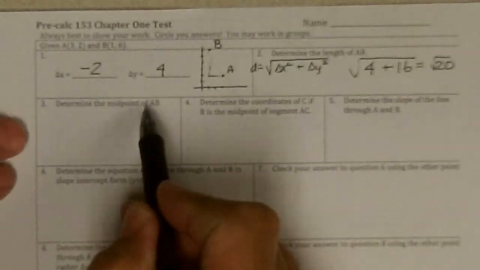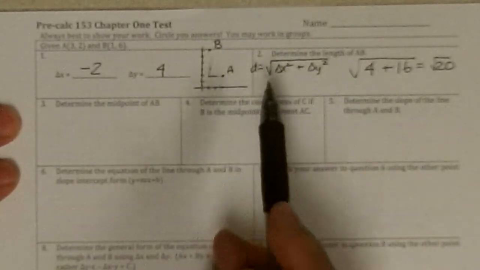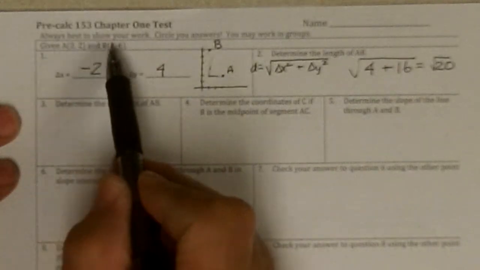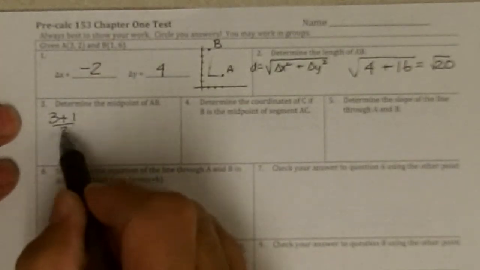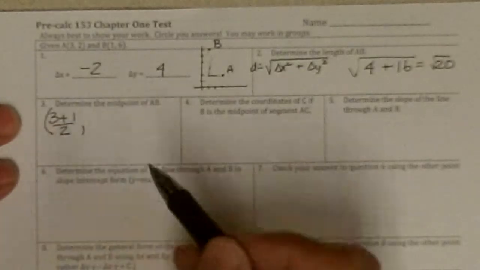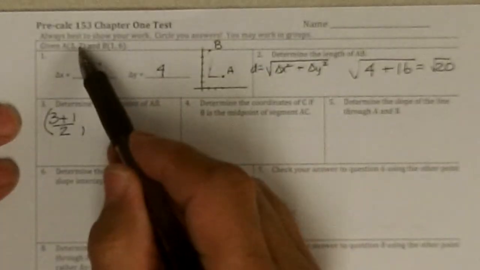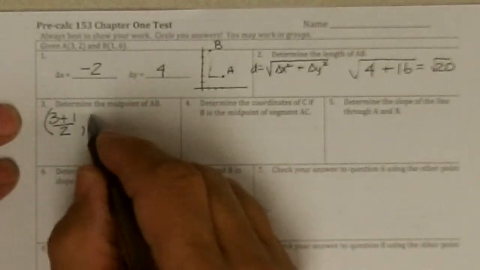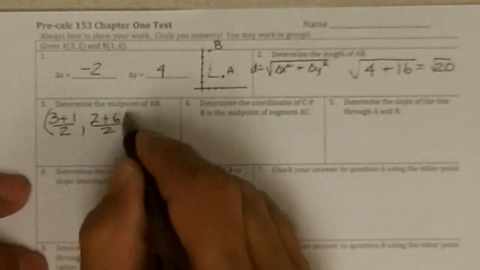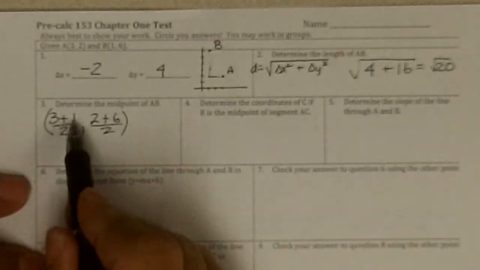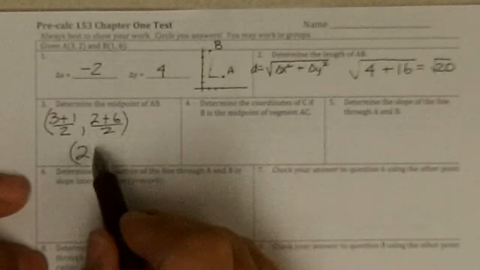Then it says determine the midpoint. That's halfway between, so it's got to be the average of the x's. So you take the 3 and the 1, the x's, 3 plus 1 and divide by 2. And that will be the x-coordinate of the midpoint. And the y-coordinate is the average height. It goes from 2 to 6, so 2 plus 6 divided by 2. Now 3 plus 1 is 4, divided by 2 is 2. 2 plus 6 is 8, divided by 2 is 4.